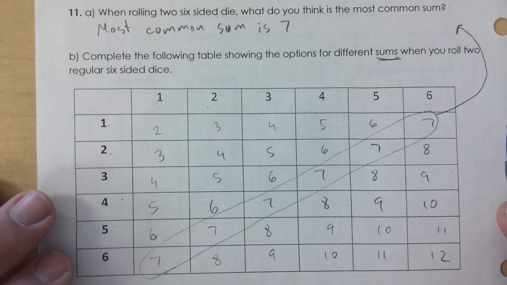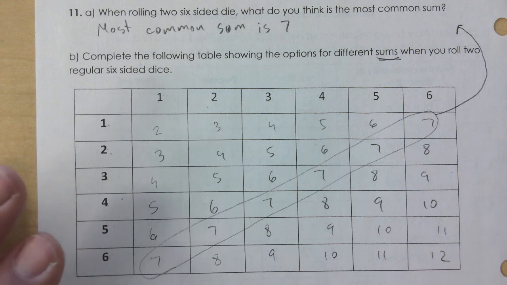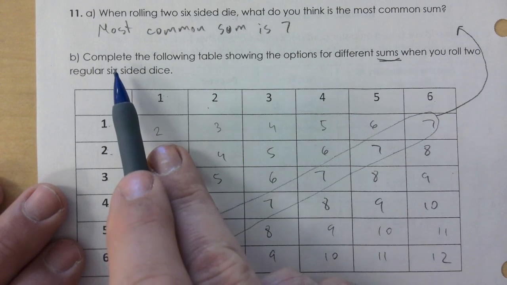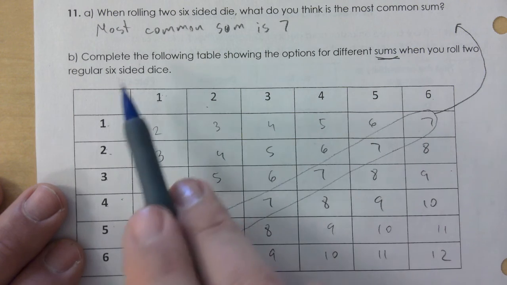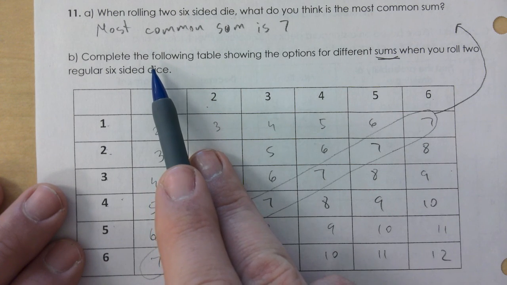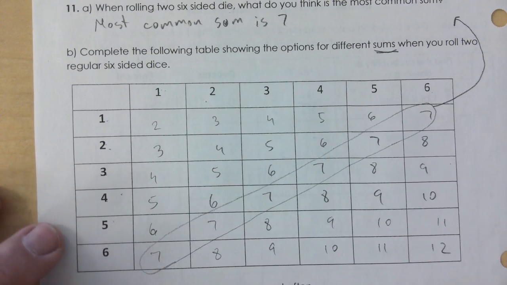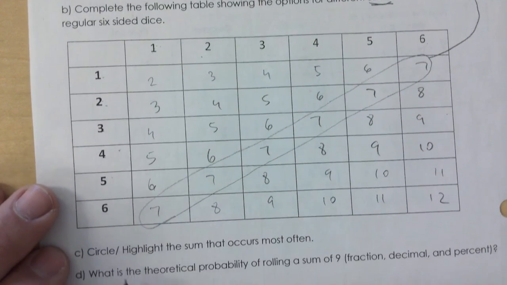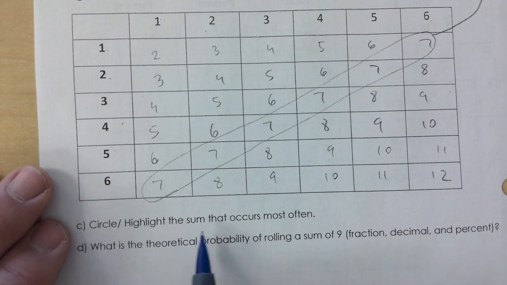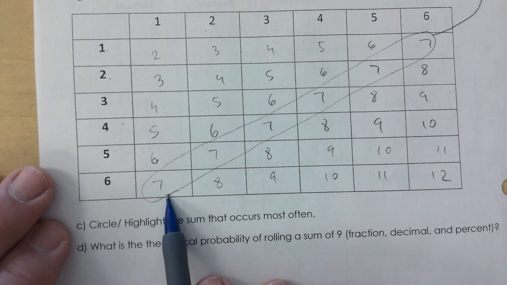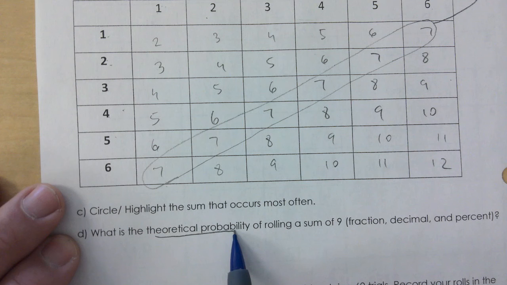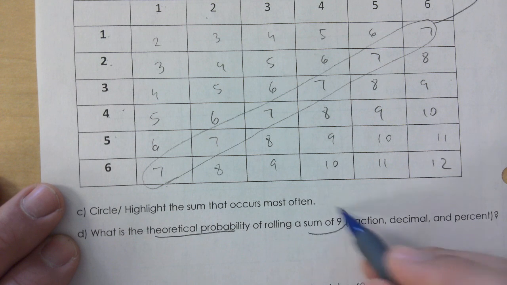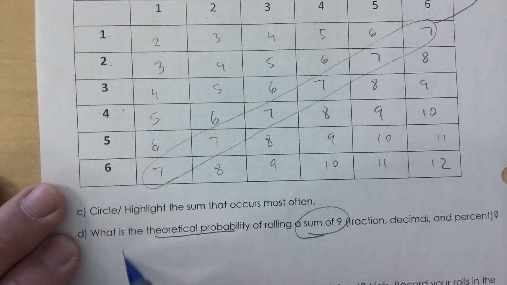Maybe, just don't put it on your study sheet. Don't. I'll make you do one of these on a test perhaps, but don't worry about having this. So we did the table, and then C, circle, highlight the sum that occurs most often. We've done that. What's the theoretical probability of rolling a sum of 9? So probability, sum of 9.